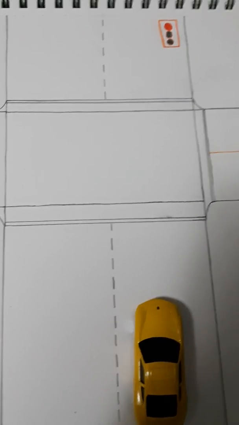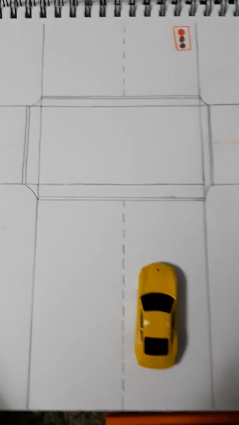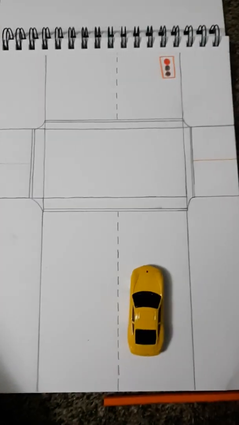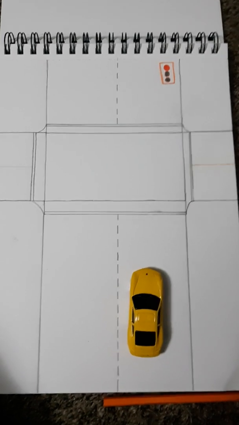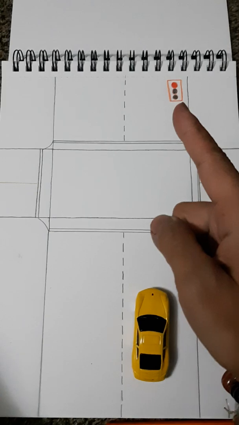Okay guys, so here it is. Now in this video we are going to talk about how we turn right at the red light. So here is an intersection we are dealing with in which we have a red light there.